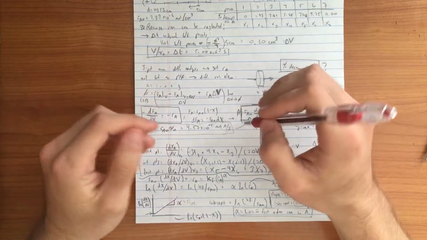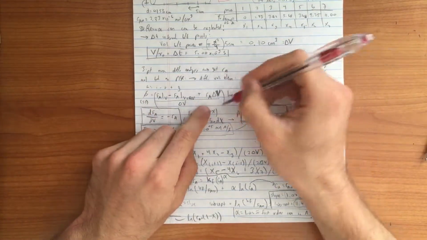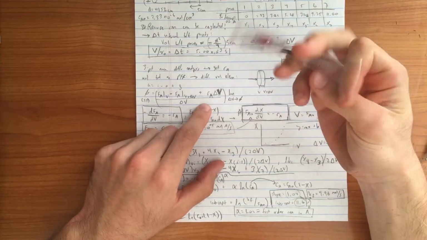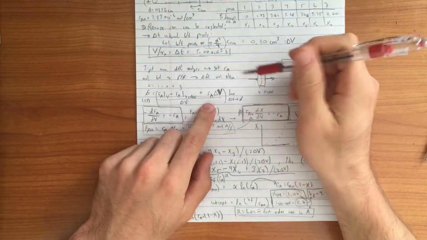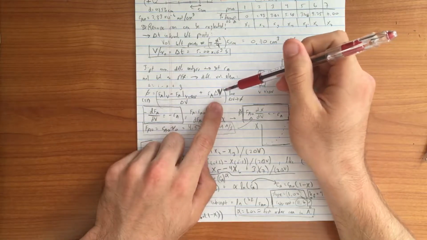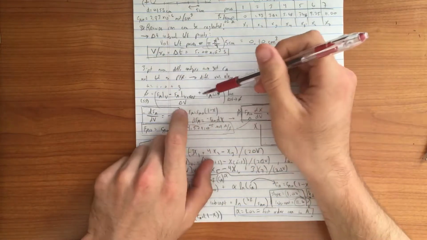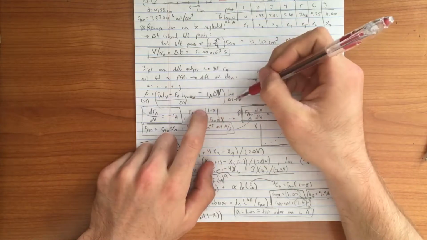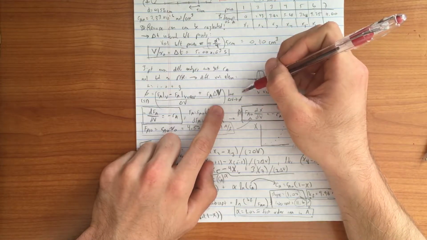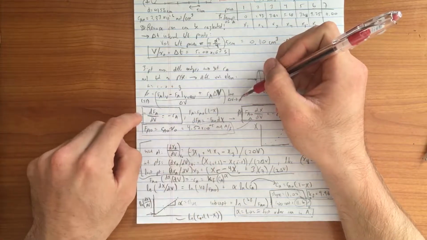So doing dimensional analysis is a very important step also to make sure you're on the right track to solving any problem. It's a good checkpoint. And so if we take this expression and divide it by delta V, and then take the limit as delta V goes to 0, we end up getting a derivative.